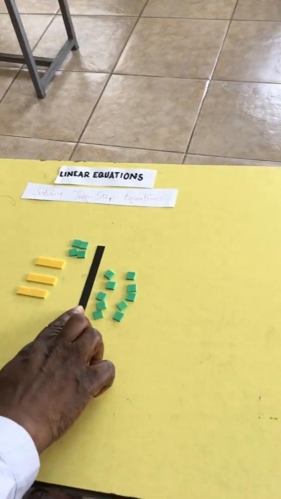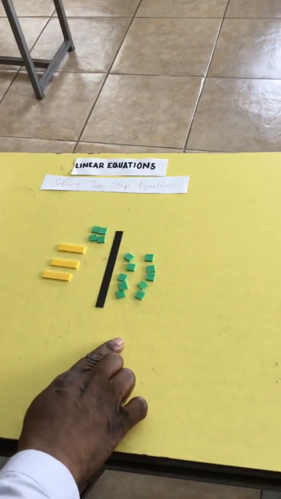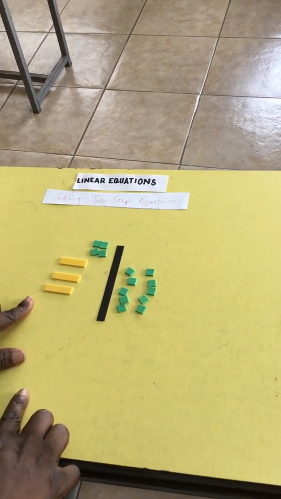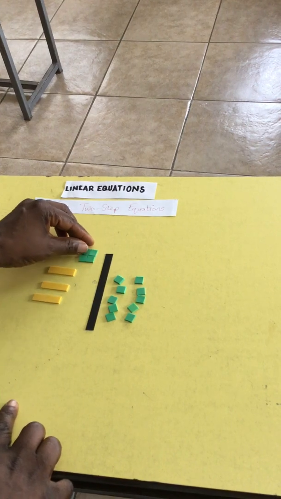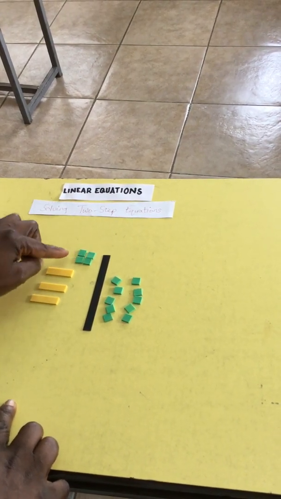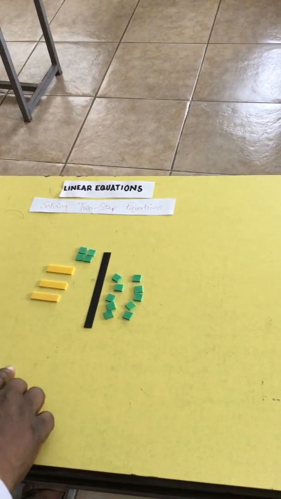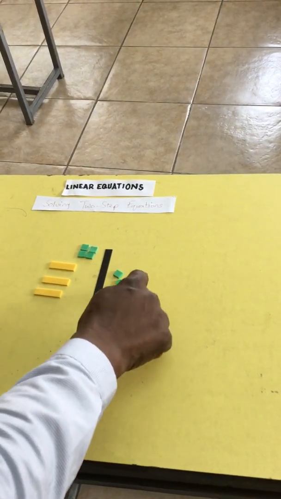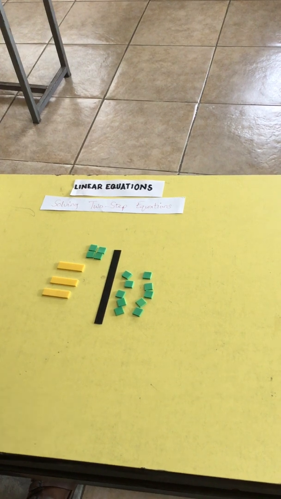So suppose I have this kind of equation. So what we have here, we have 3x, and to 3x we have added 4 units, equals 1, 2, 3, 4, 5, 6, 7, 8, 9, 10. So let's write that down.